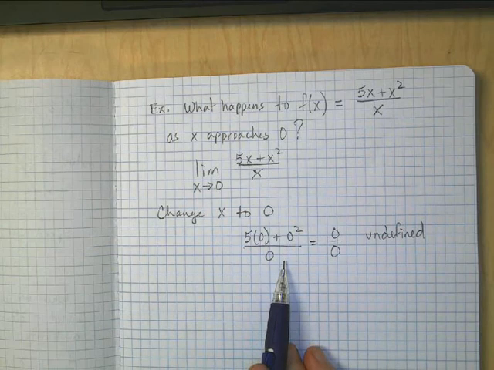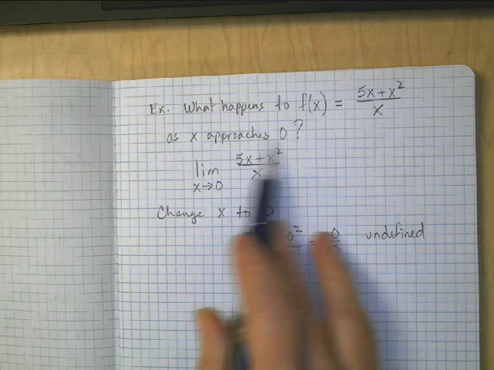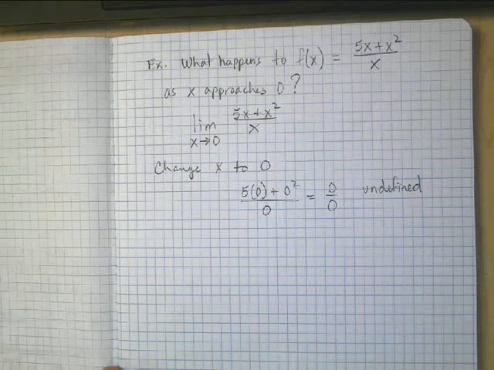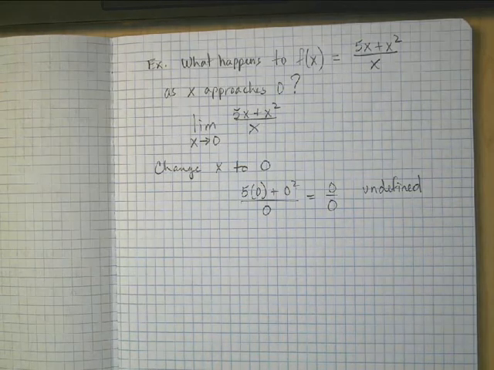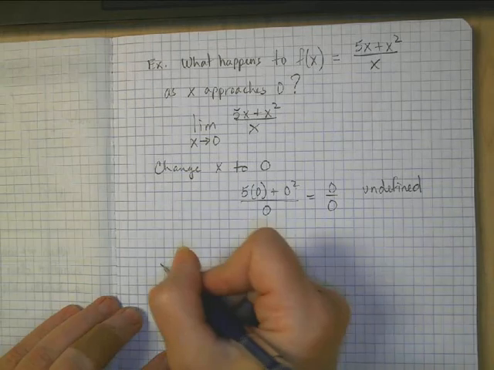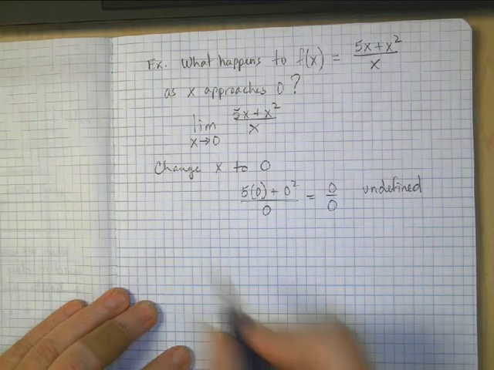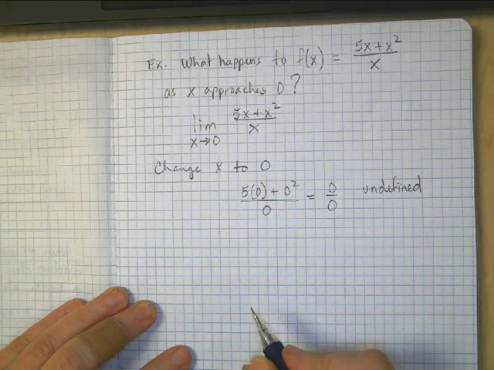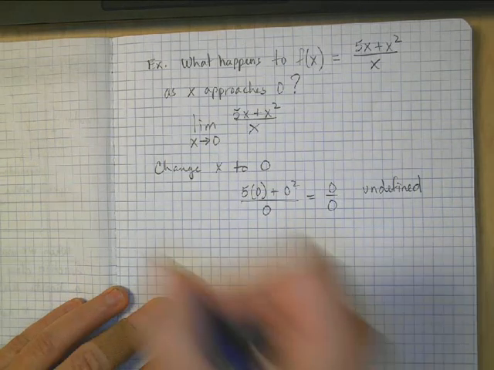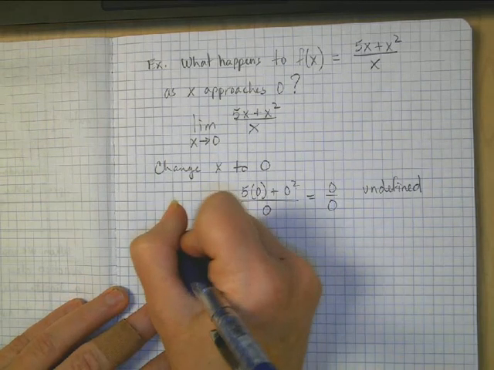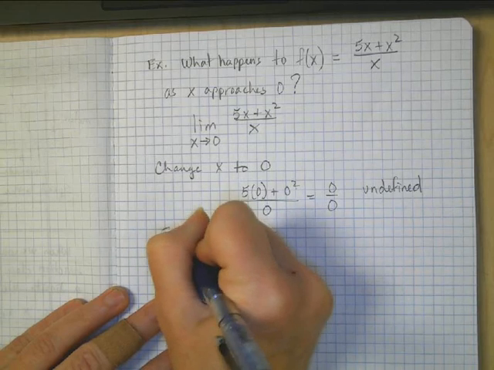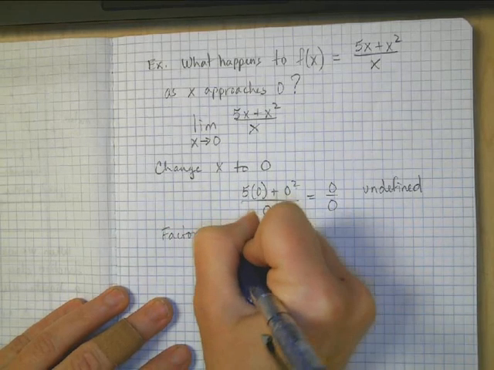To figure that out, we're going to simplify this fraction. That's why I had you doing that work in math space, simplifying algebraic functions, because it will help us figure out what is happening to this function as we get really close to 0. So we are going to factor and simplify so that we can find the limit as x approaches 0.